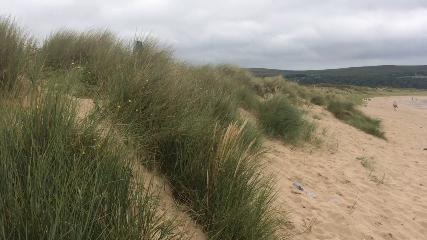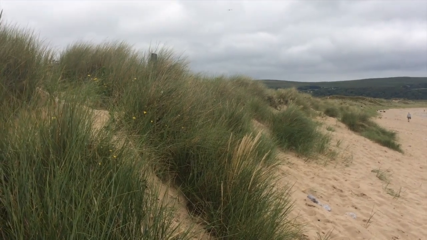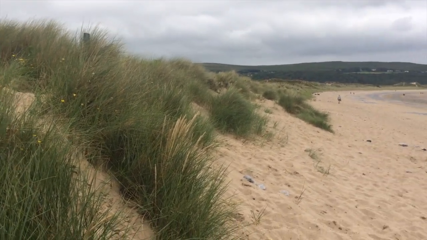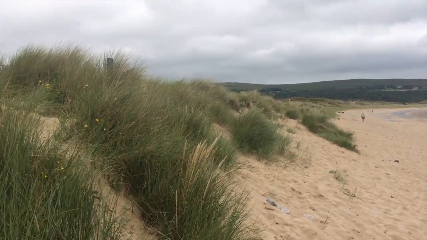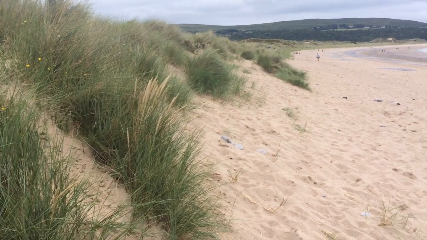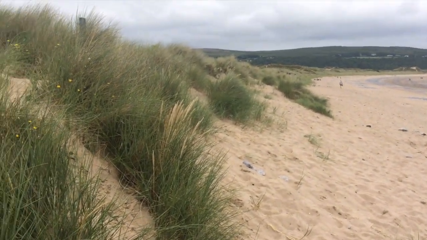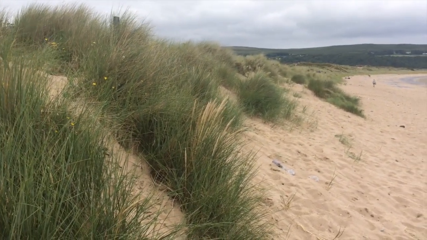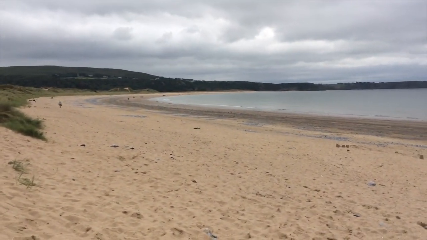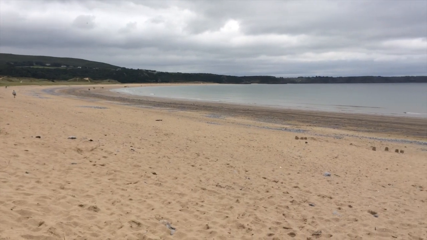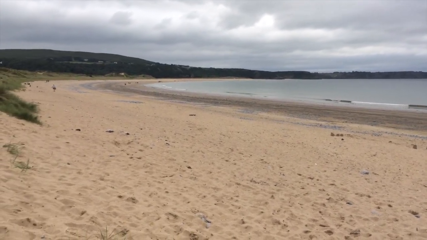In terms of concepts, are there any theories or models we can use to see if Oxwich actually conforms to the models? We've got a sand dune system here, so we've got a psammosere. So do we have a classic sand dune system? Do we have destructive or constructive landforms created in this location?